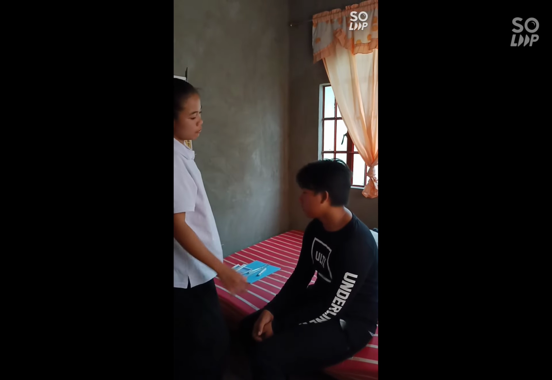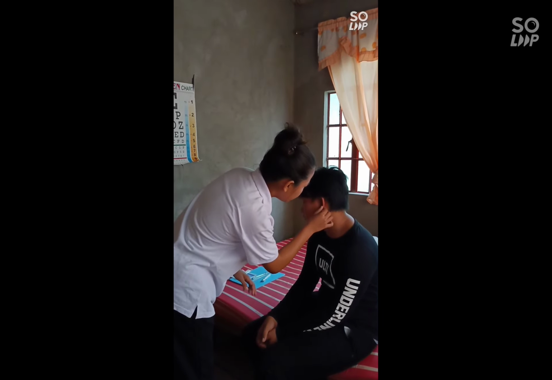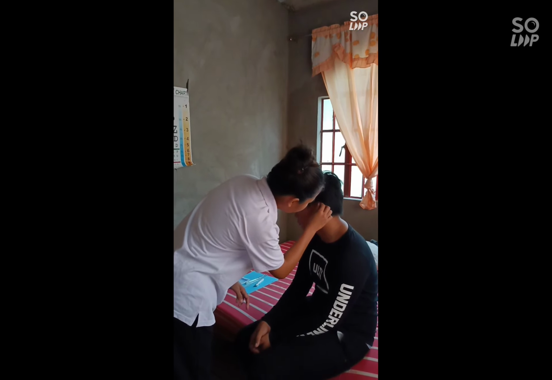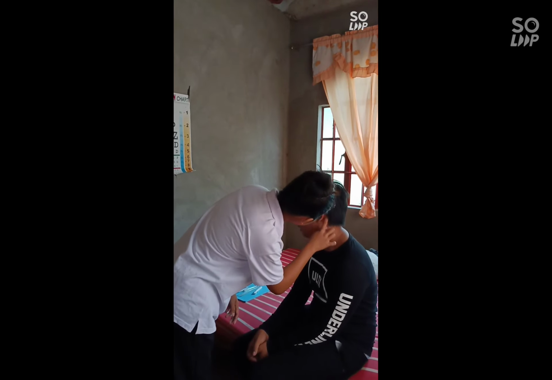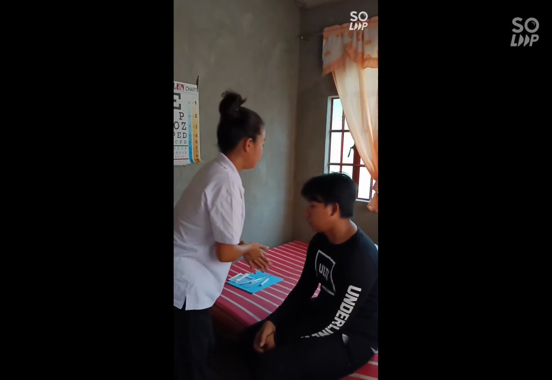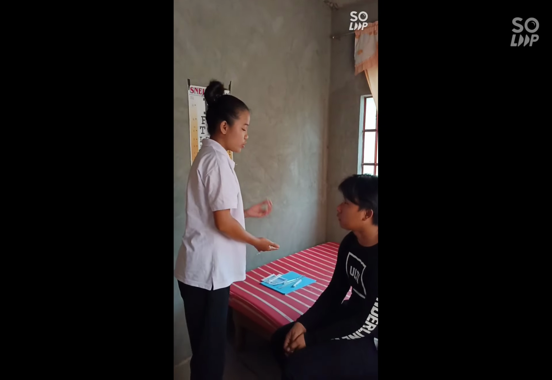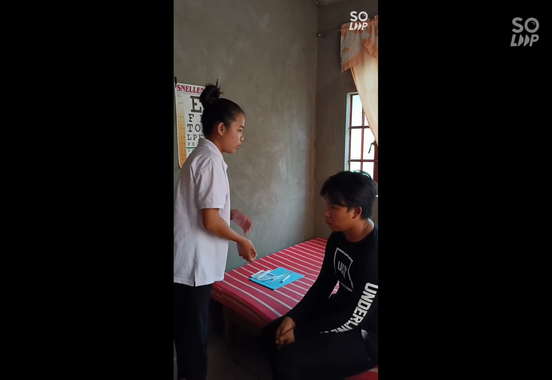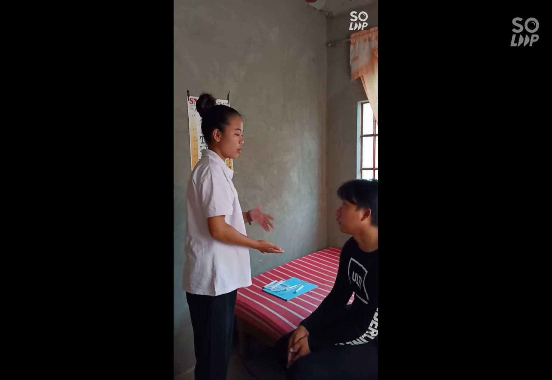Okay, for the left ear, I am going to palpate for the firmness of cartilage and tenderness, and the mastoid process at the back. So sir, does it hurt? I don't feel anything at all. Okay, so there is no pain or tenderness in the ear, which is normal. And for the mastoid process at the back of the ear, overall there is no tenderness in both the left and the right ear, which is normal.